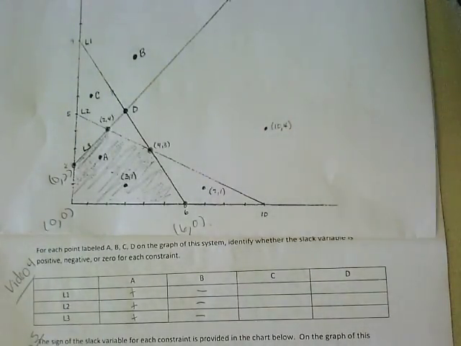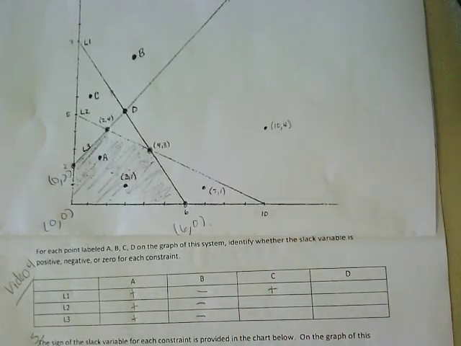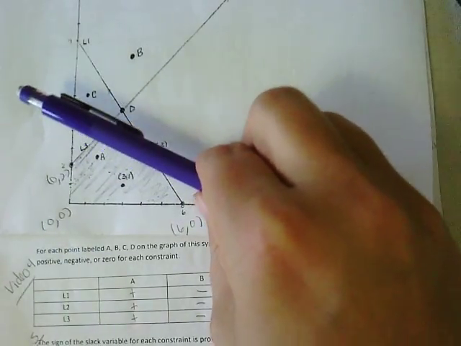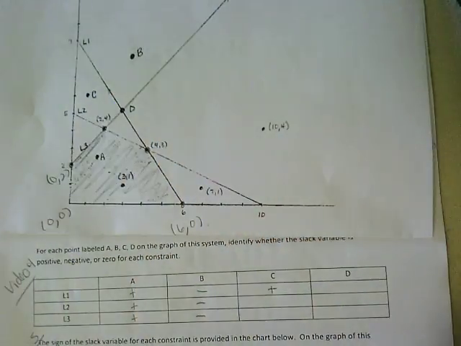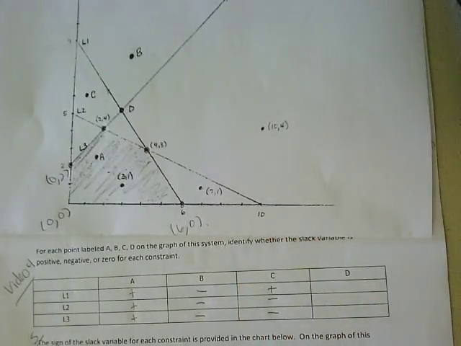It is below line 1. So that means the slack variable, S1, that is in the equation that goes with L1 is going to be positive. However, it does not meet the requirements that it be below line 2 or below line 3. That means that the slack variables are going to be negative for each of those.